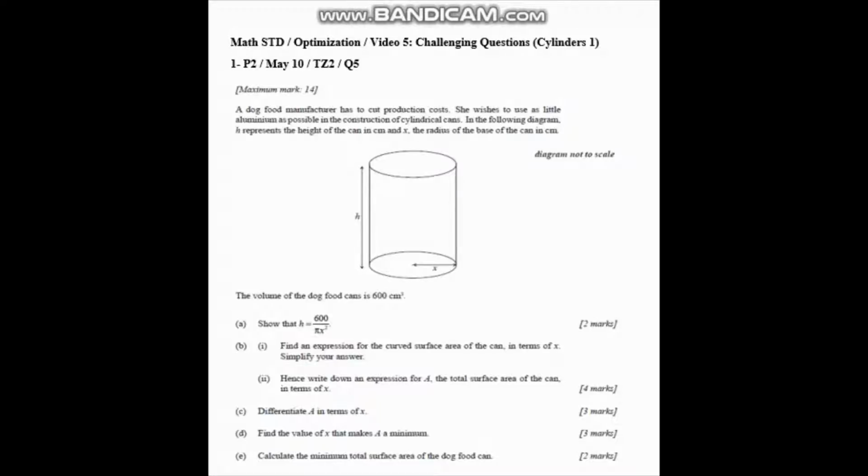In B(i), we are required to find an expression for the curved surface area of the can in terms of x. So the curved surface area is equal to the area of the curved part of the cylinder, so the circular side part of the cylinder, ignoring the top circle and the bottom circle. We just want the curved part of the cylinder.